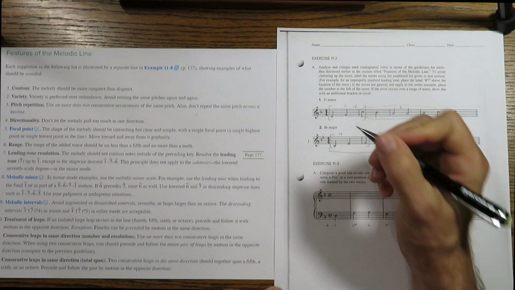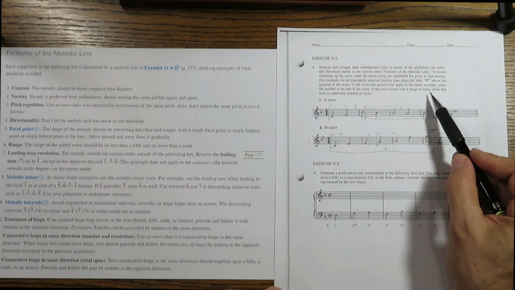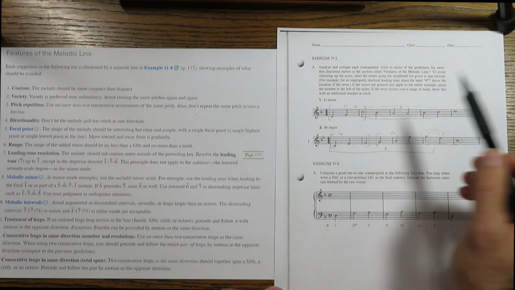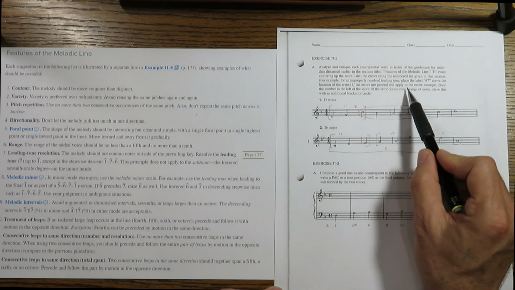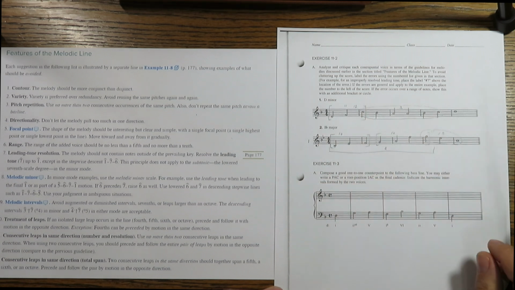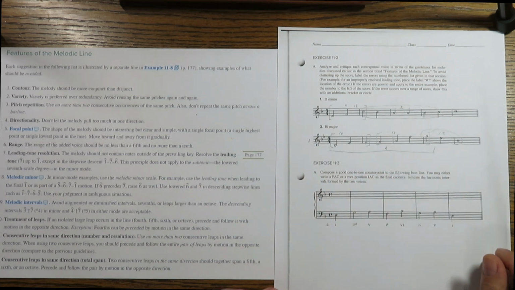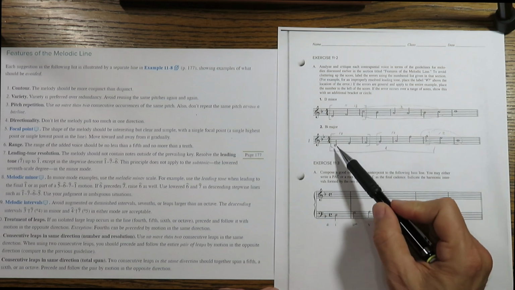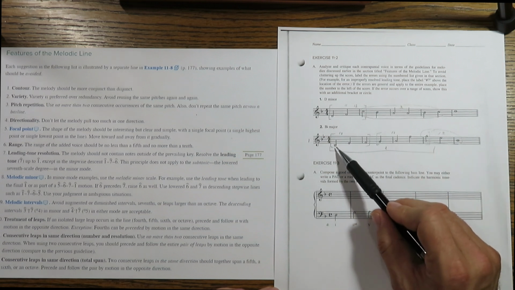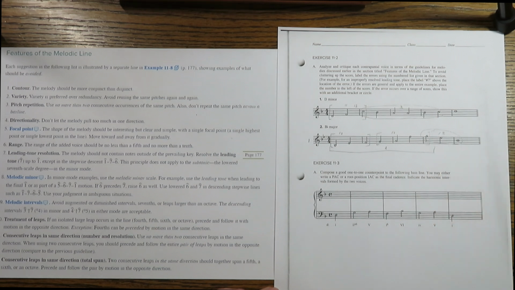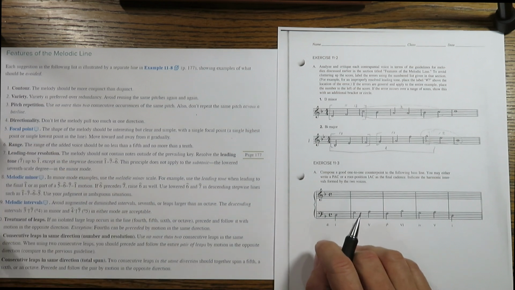So let's put a number 1 off to the left, because it says if the error occurs over a range of notes, show this with an initial bracket or circle, or if the errors are general and apply to the entire example, place the number to the left of the score. So that's what we did there. And I'm just wondering which note is the focal point of this melody. Is it the B flat down here, the lowest note, or is it the highest note, the G? I'm not really sure. So that could be number 5, problem with the focal point.